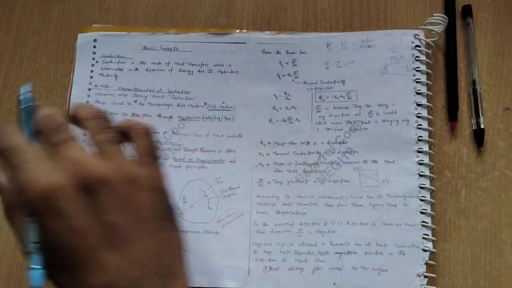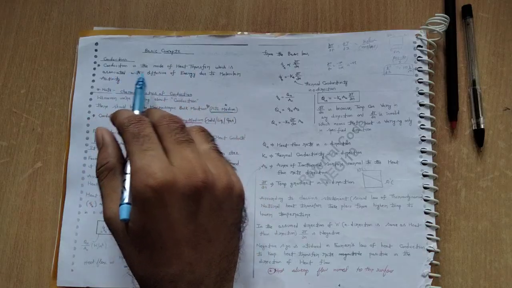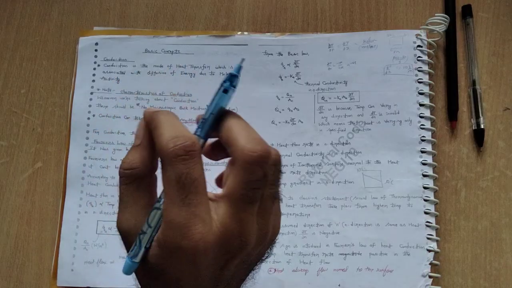So let us start with the basic concept. Basic concept, we can say conduction. Conduction is a mode of heat transfer which is associated with diffusion of energy due to molecular activity.